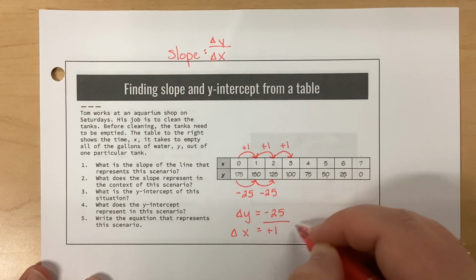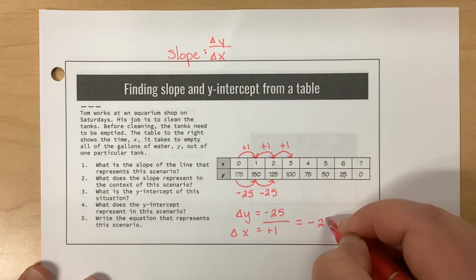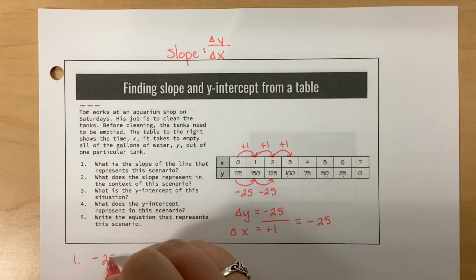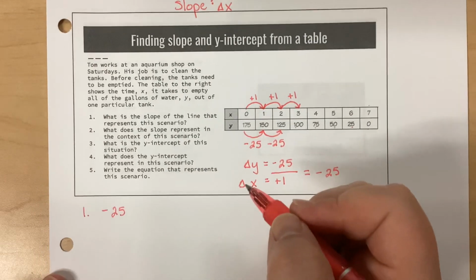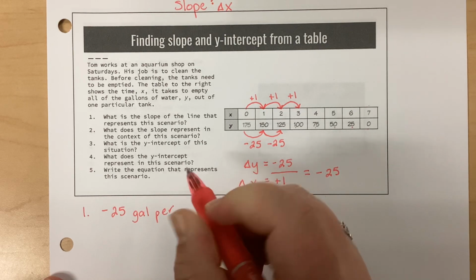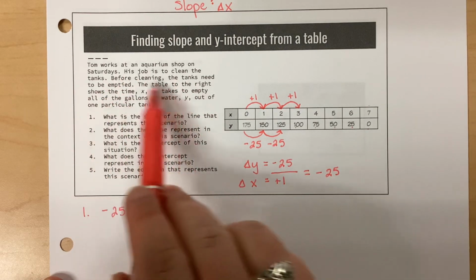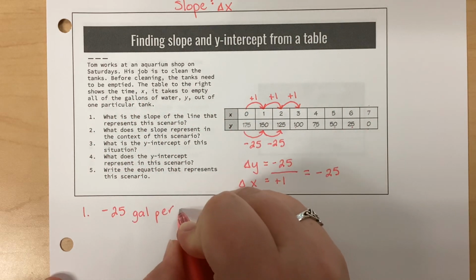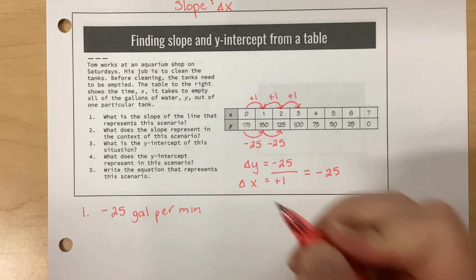Well, negative 25 over positive 1 is negative 25. So that means my slope is negative 25, and it's losing gallons per, let's see, is it minutes? It doesn't really say, so we'll say minute, gallons per minute.